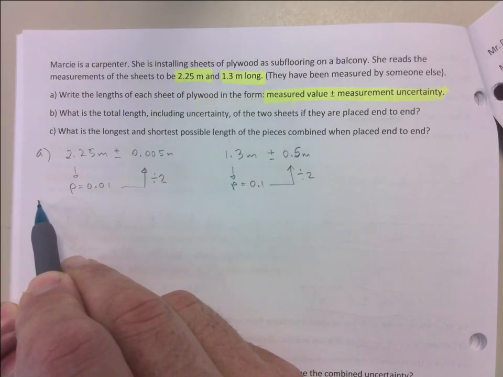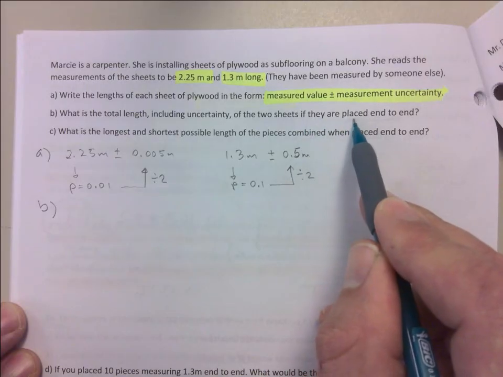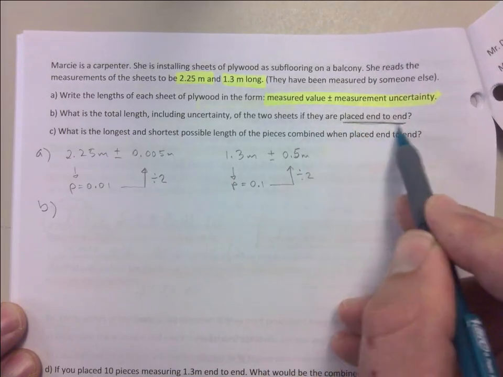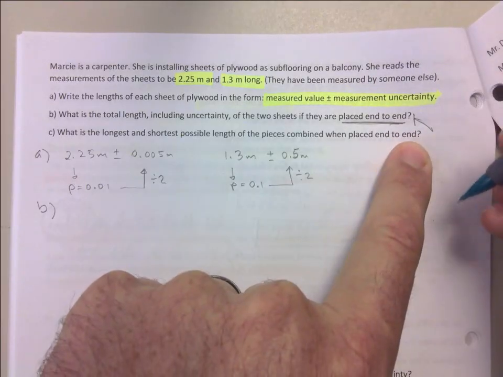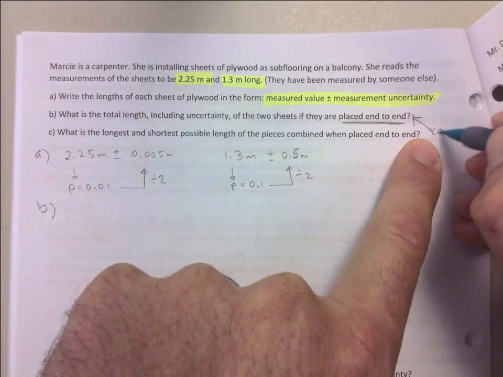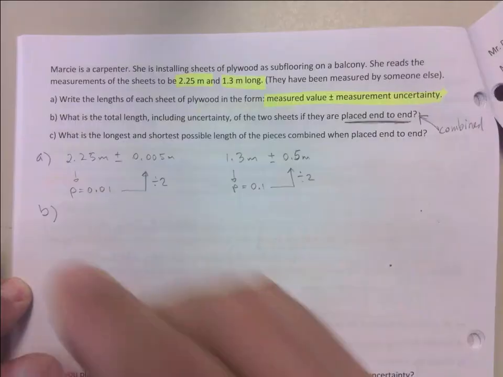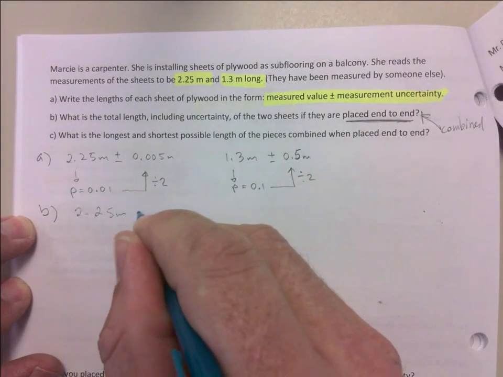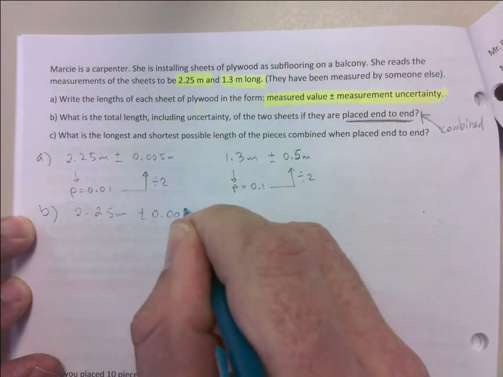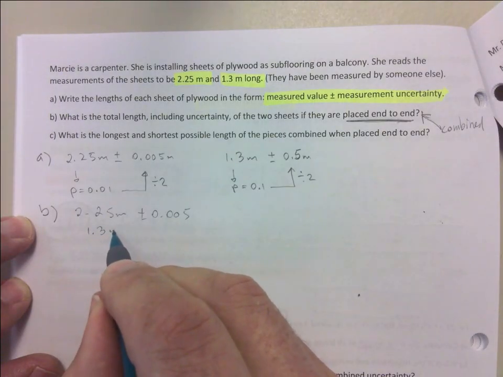B, what's the total length, including uncertainty, of the two sheets as they're placed end to end? So they're combined, okay? You want to combine them. So here it is. You stack them like that. Same with the other sheet.